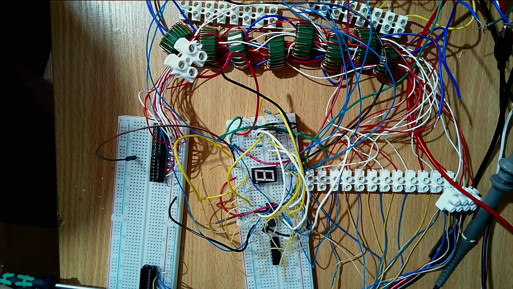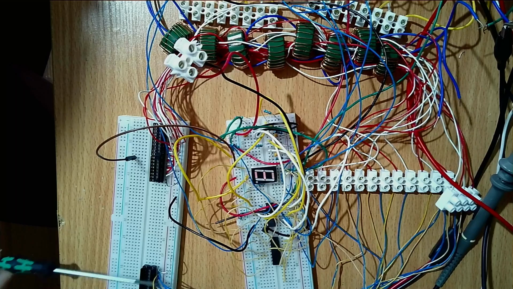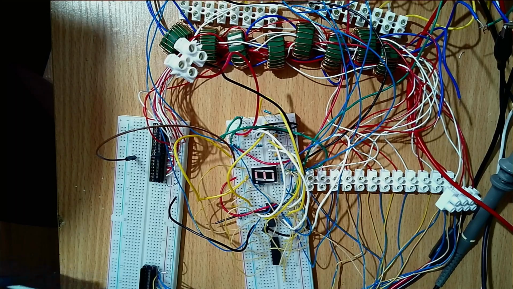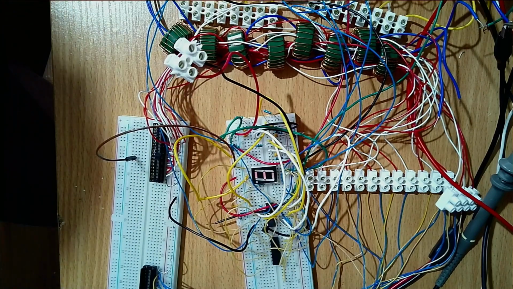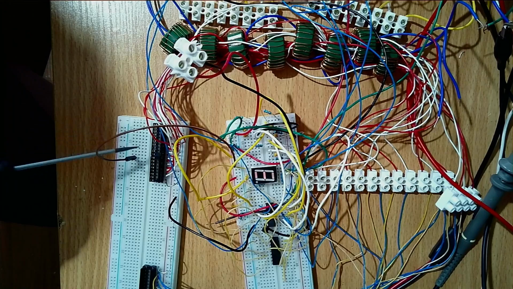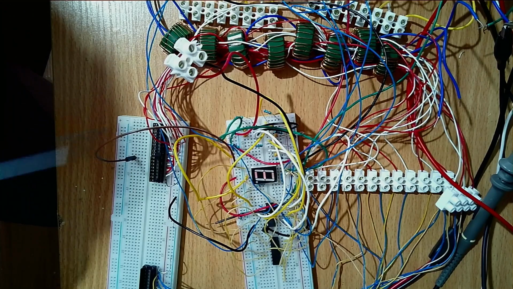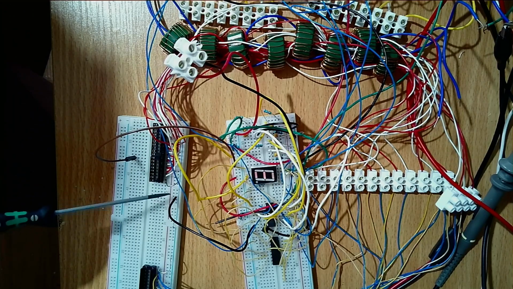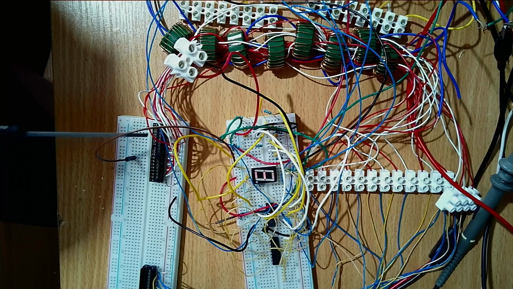So we've got 50 ohm resistors at this end, and that's the termination end of the wires going through the coils, and at the other end I've got 1 kilo ohm resistors pulling them down to ground as well, so that whenever there's no signal on the wires, they're pulled low.